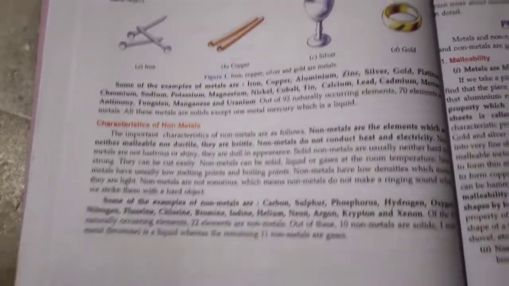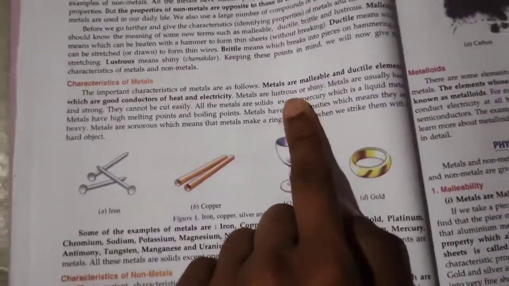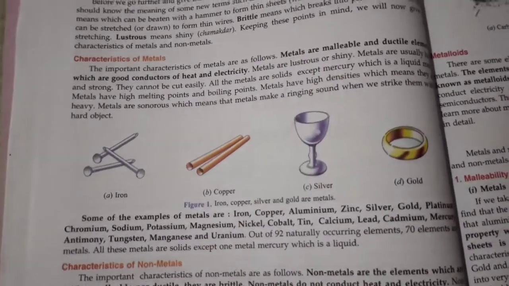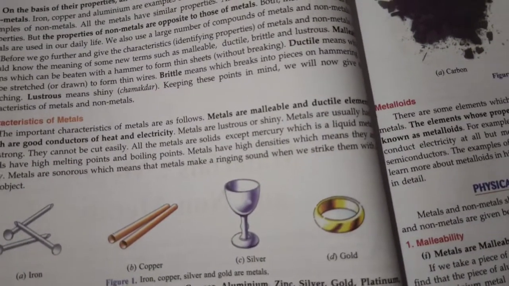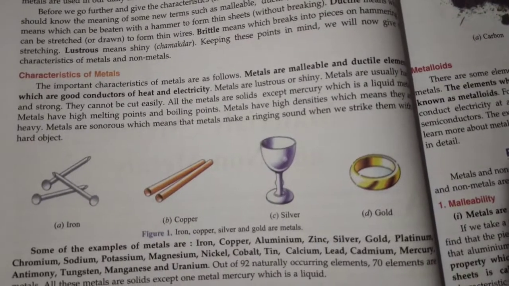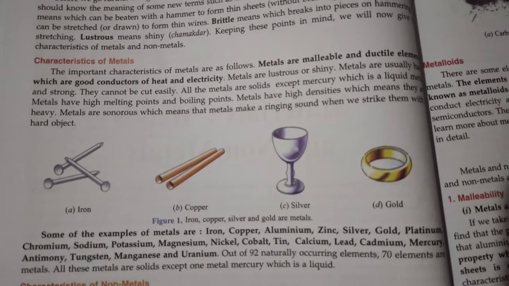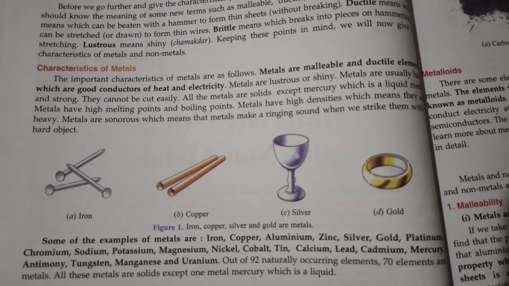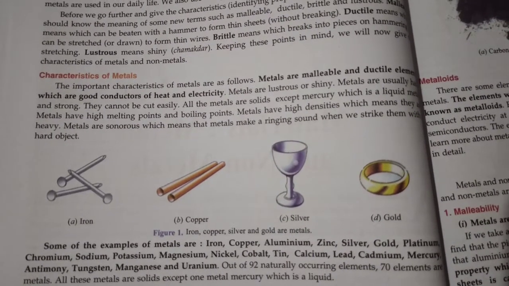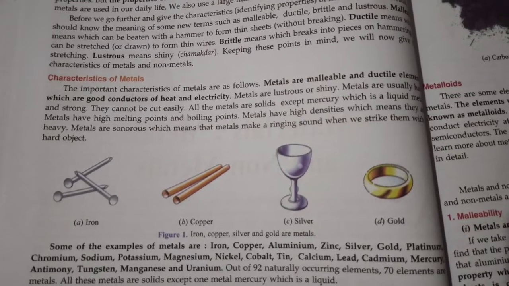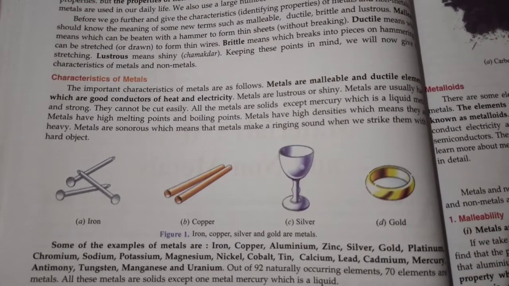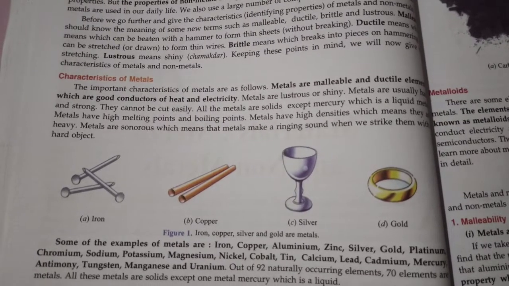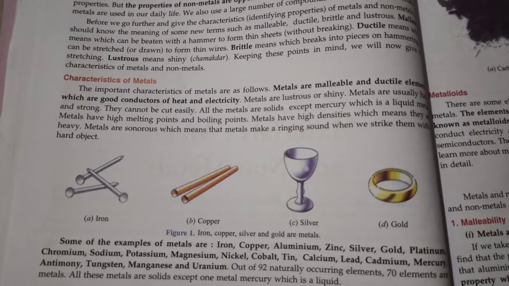You want to make a table based on the physical differences between metals and non-metals. Metals are malleable, ductile, good conductors of electricity and heat, lustrous, shiny in appearance, strong in nature, and cannot be cut easily. They are solids except mercury. All other metals are solids. They have high melting and boiling points, high densities, and they are sonorous.